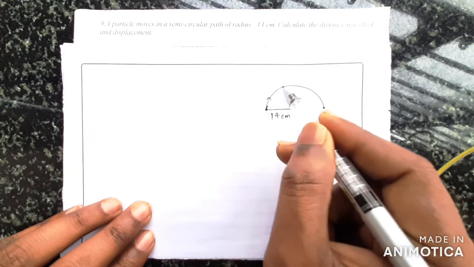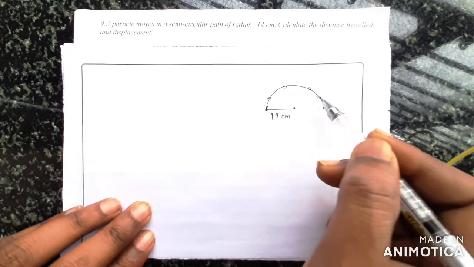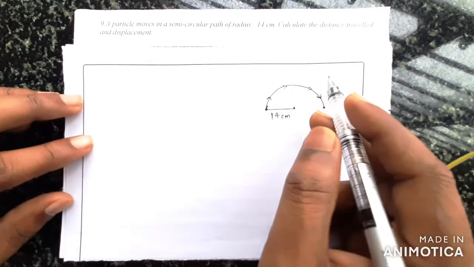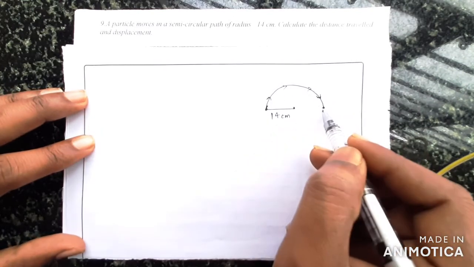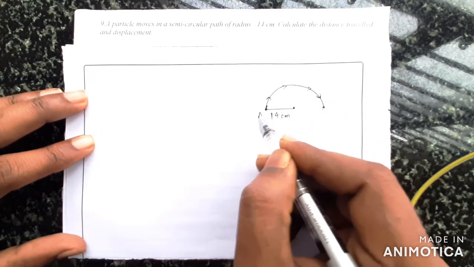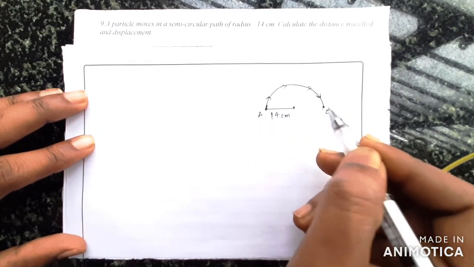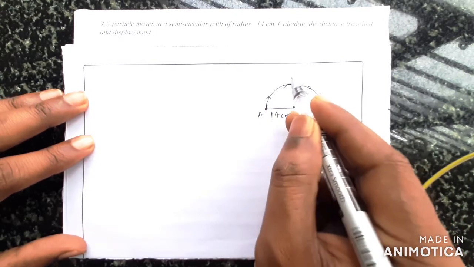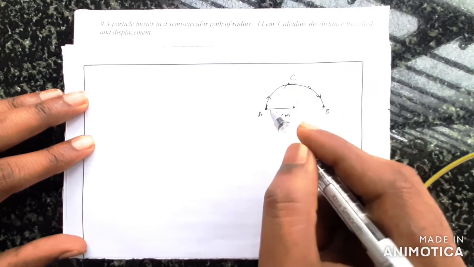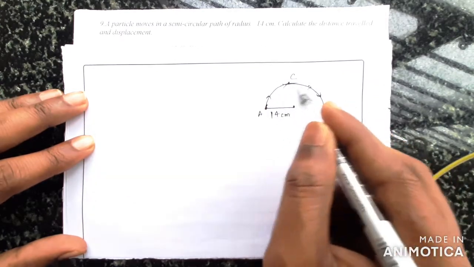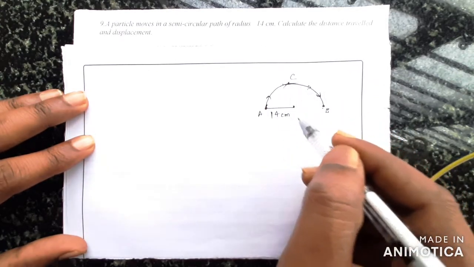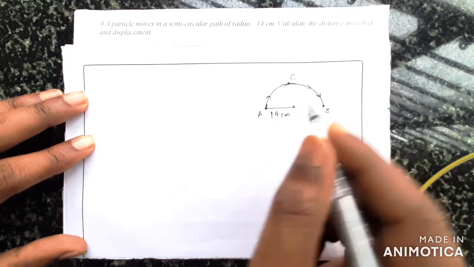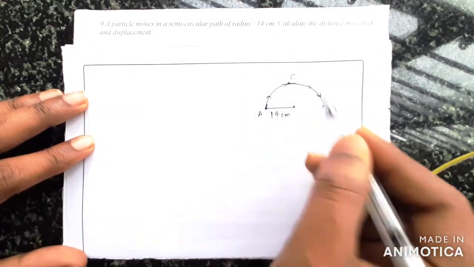Okay, this is the path of the body. We all know that distance is the length of the path travelled. This is the initial position, this is the final position. Say this is a point on the line, let me take the point as C. So along ACB, when it goes along arc ACB, that itself is the distance.